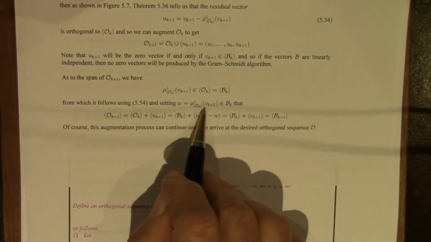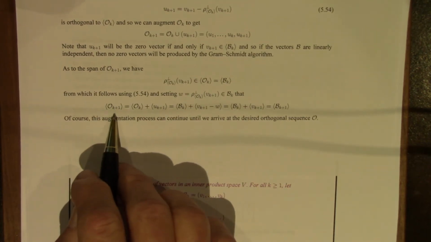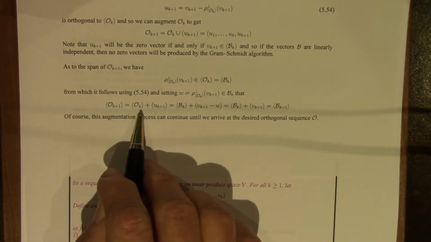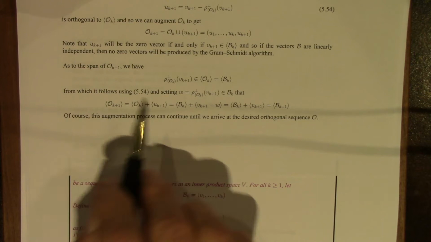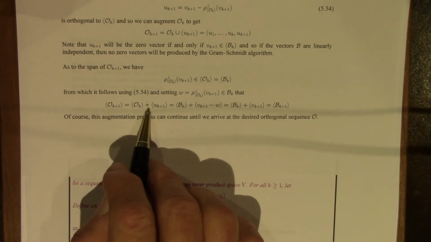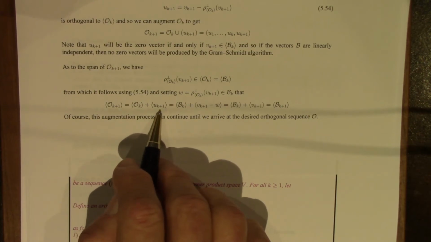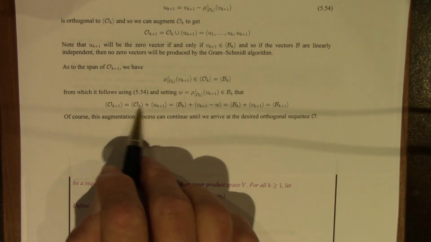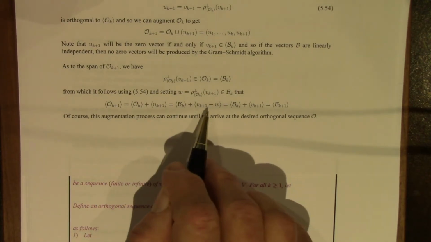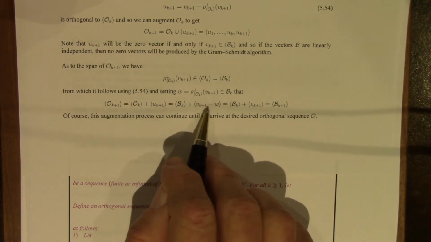So I'm just going to set this ugly looking thing to W. Then the span of O_{k+1} is the span of u_1 through u_{k+1}, which I can write this way. It's the span of O_k plus the span of the single new vector u_{k+1}. This is the same as this. The kth running spans are the same. And this u_{k+1} is v_{k+1} minus w.